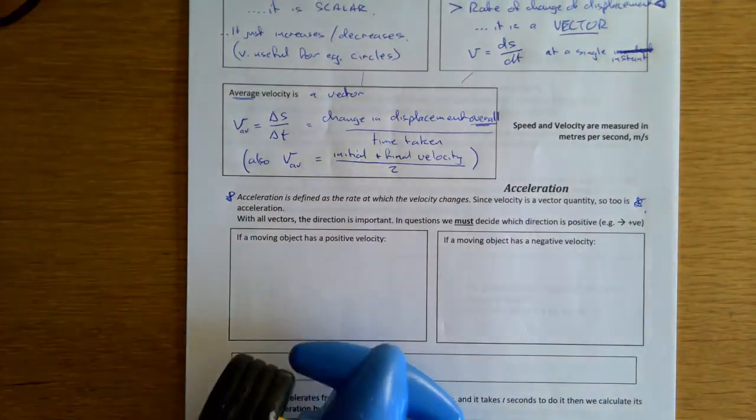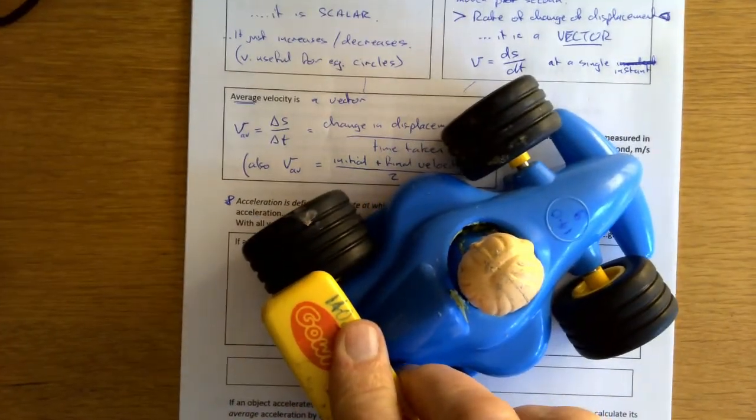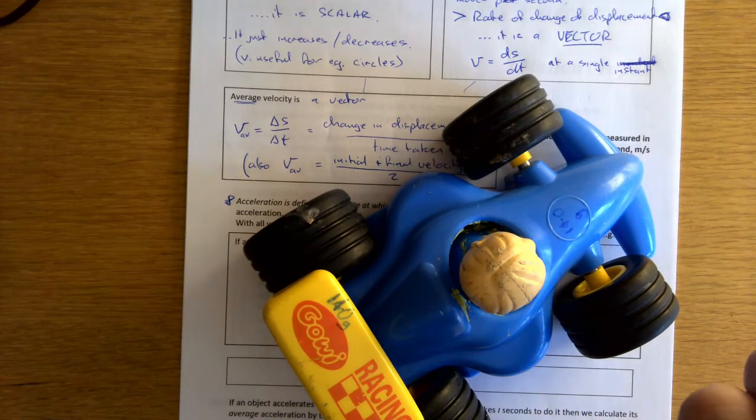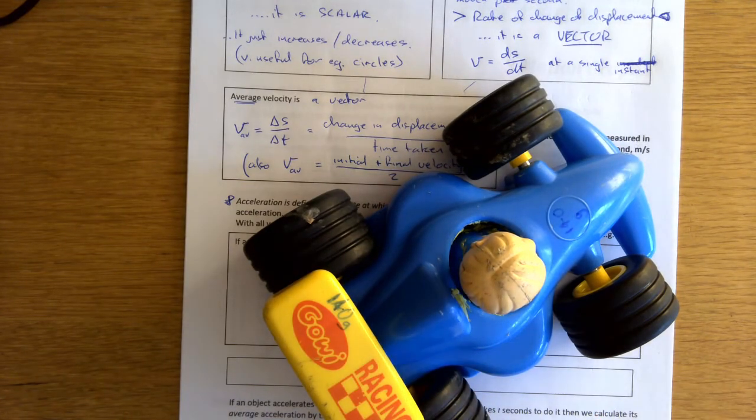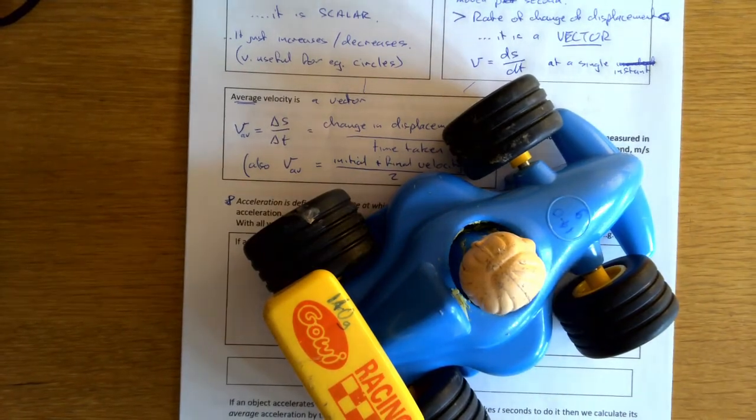If it's moving forwards fast but it's slowing down to a halt, then it's also accelerating. It's just that it's getting slower rather than faster. So we're not going to use the words acceleration and deceleration, if at all possible, because it can get confusing. What we'll just talk about is positive or negative acceleration.